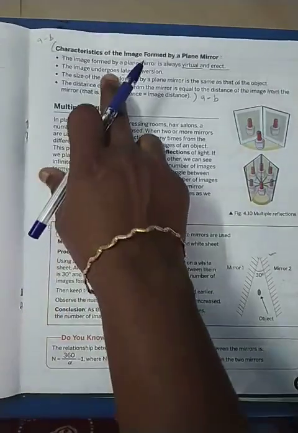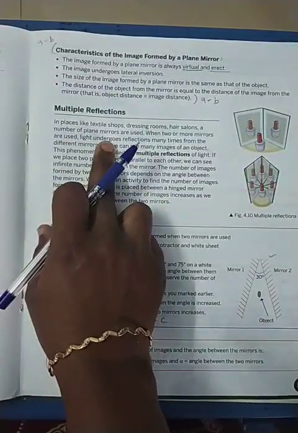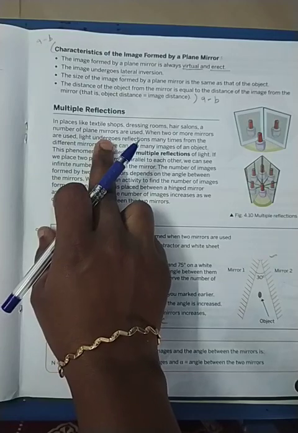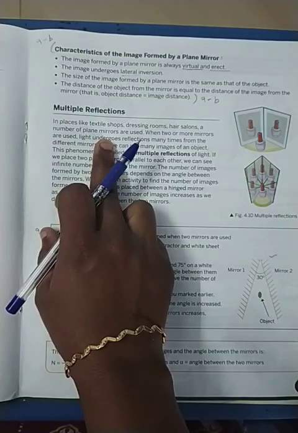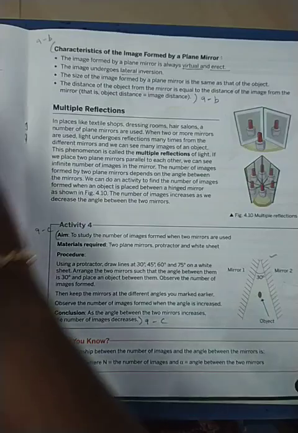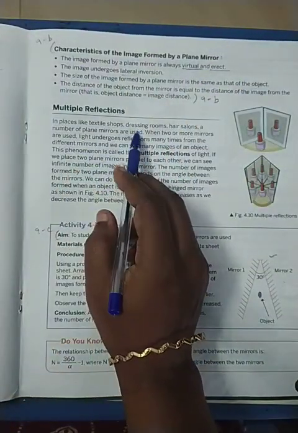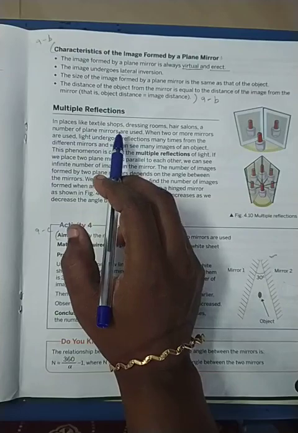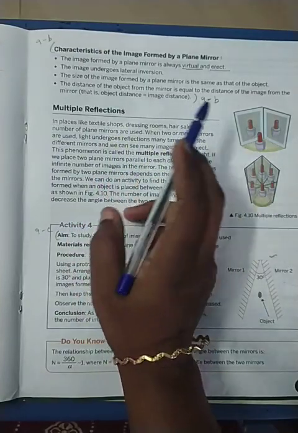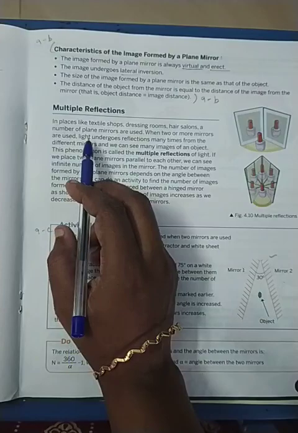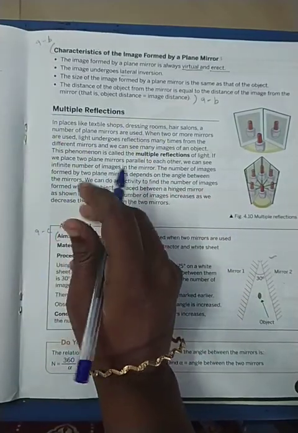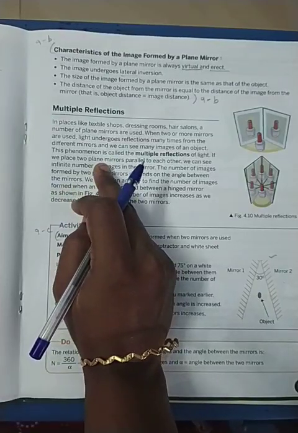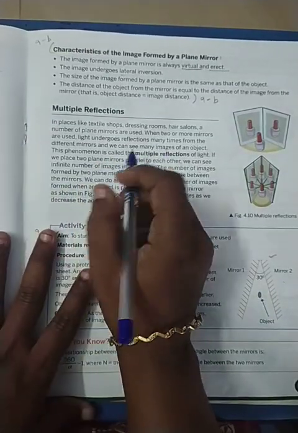Now with that we are going to follow the multiple reflections. Multiple reflections means what? You have gone to a beauty parlor or a barber shop. There you will have a lot of mirrors lined all together, right? If you sit at one place, your reflection will be seen through all the mirrors. This is the place where multiple reflection is going to happen, because there are multiple mirrors.